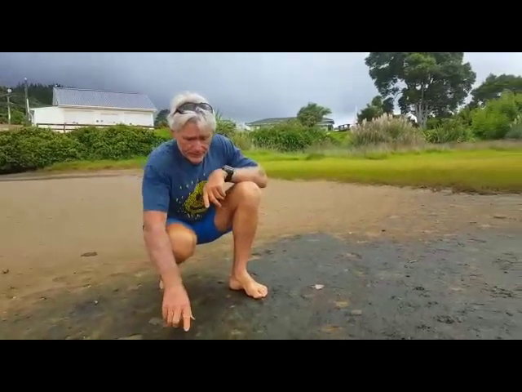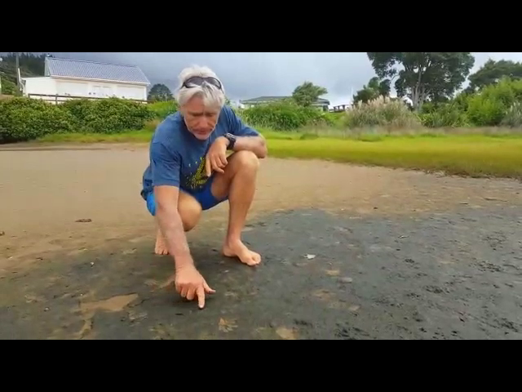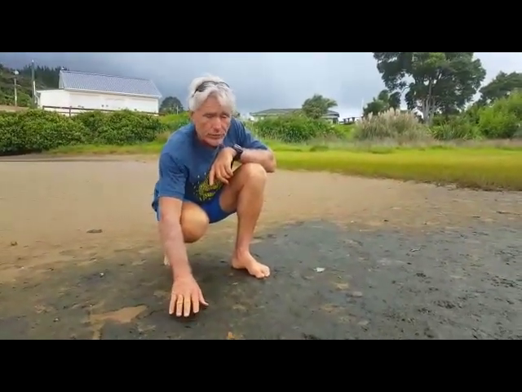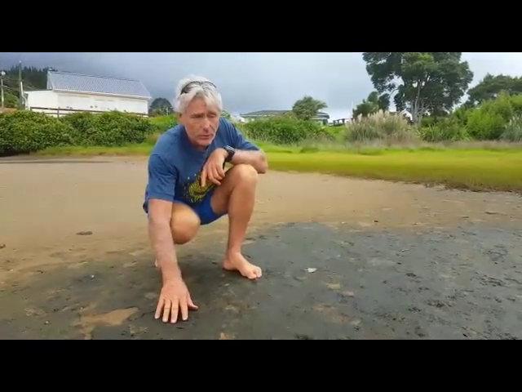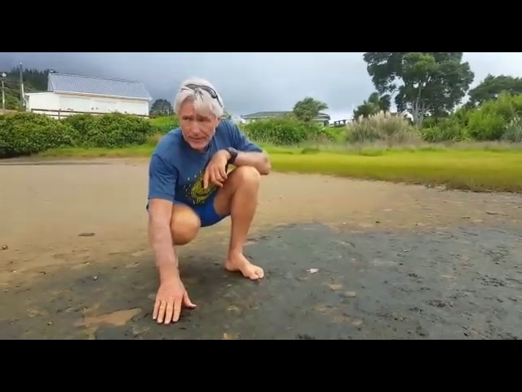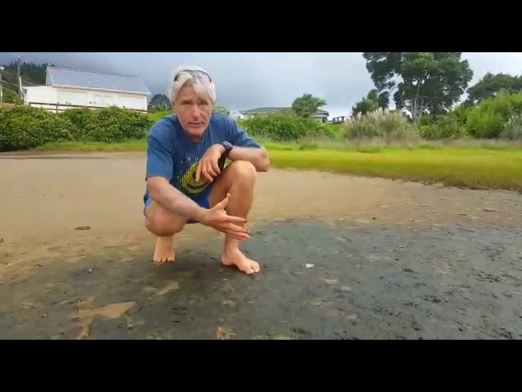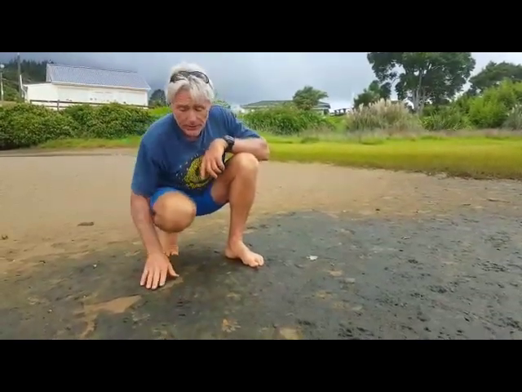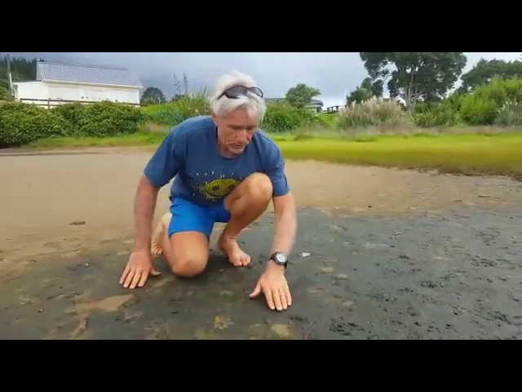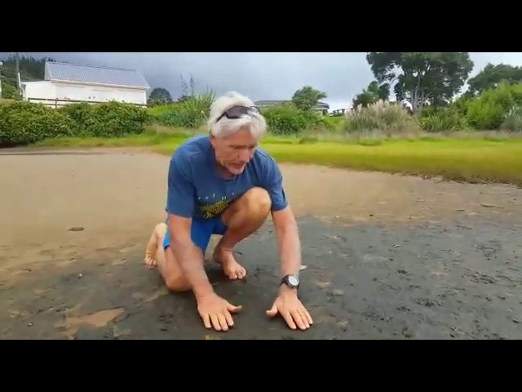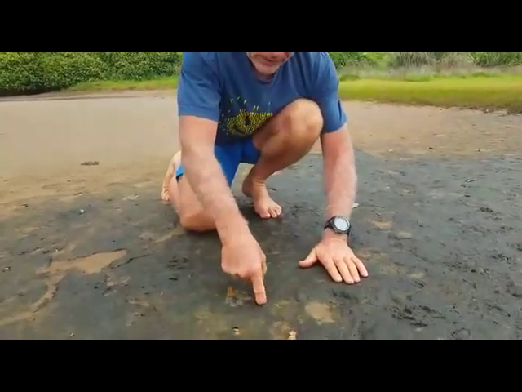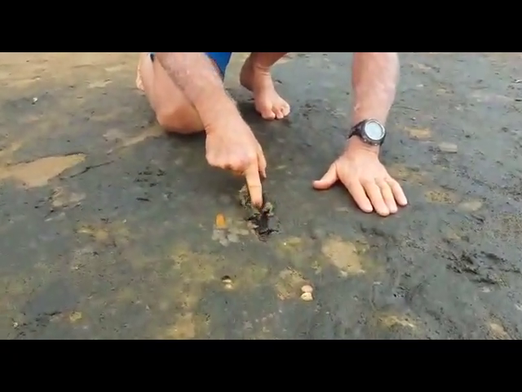So this stuff here, this is an algae that's growing on top of the sand. Now this algae is what we call a nutrient indicator algae. So in other words, it's indicating that there are too many nutrients coming down the estuary from the catchment area. But this is the thing, you see, when you look at this, it's covering it and it's kind of smothering the sand.